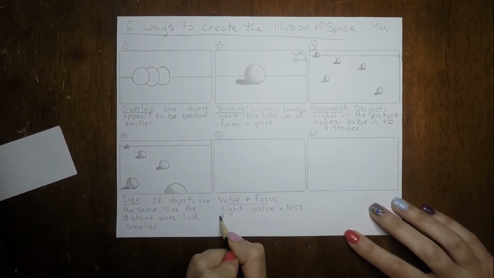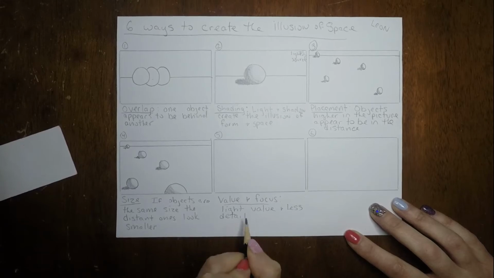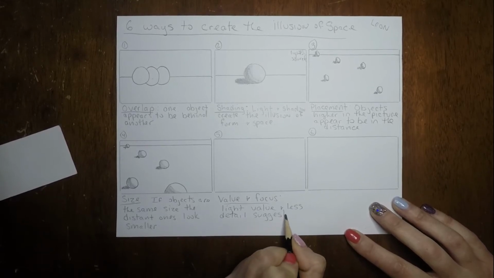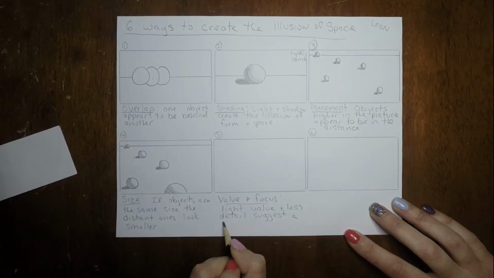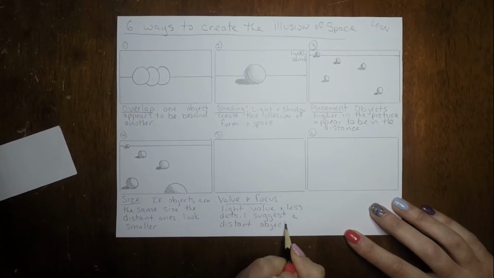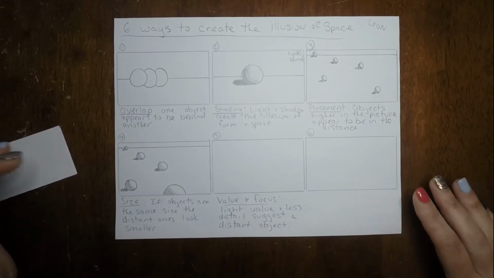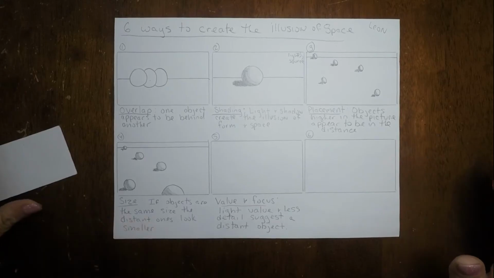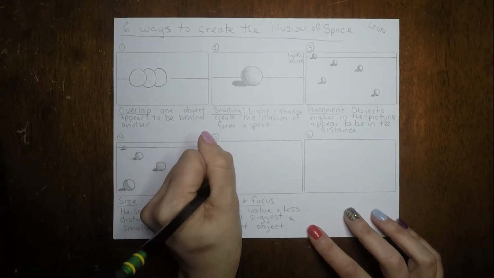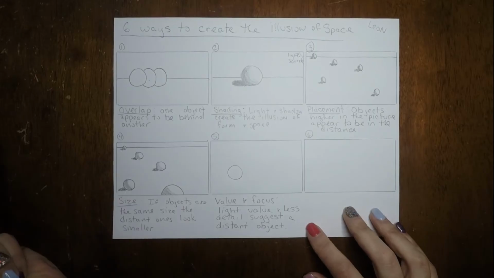So light value and less detail suggest a distant object. So make sure you're writing all these definitions down. Remember, everything that we're doing is meant to be a reference. You can look back on it in years to come when you're doing other art. So now I'm going to start with making a circle. So we're actually turning these circles into spheres.